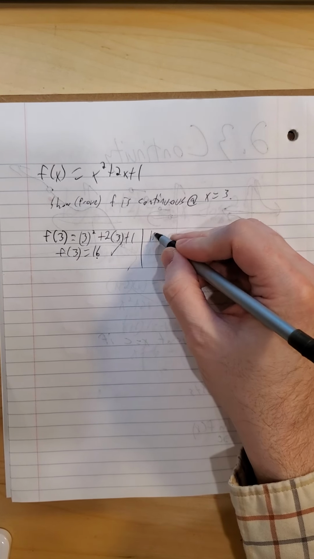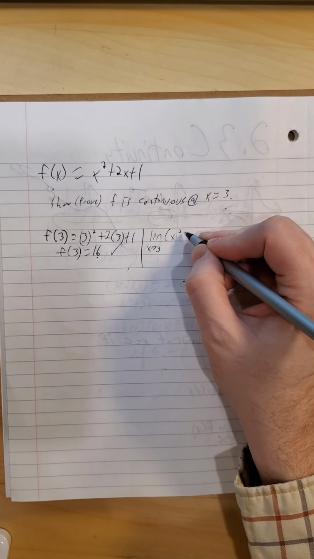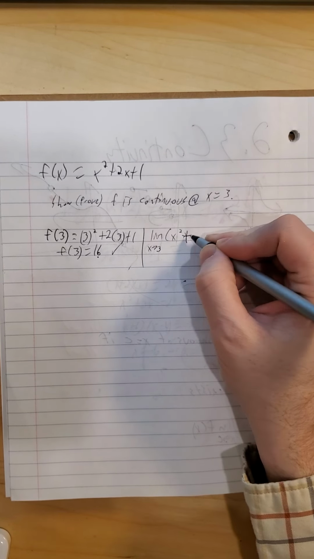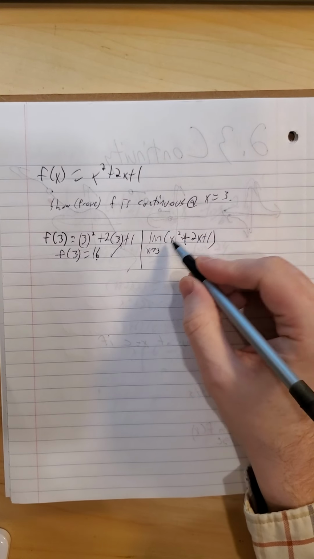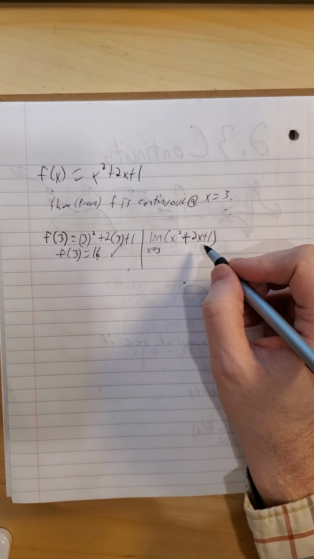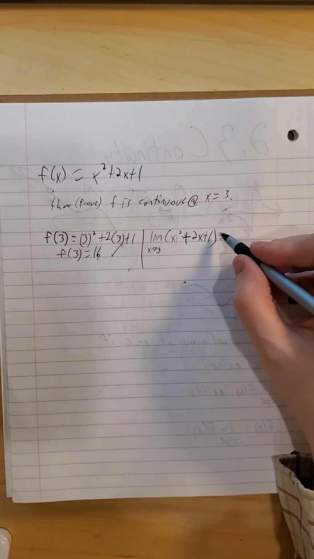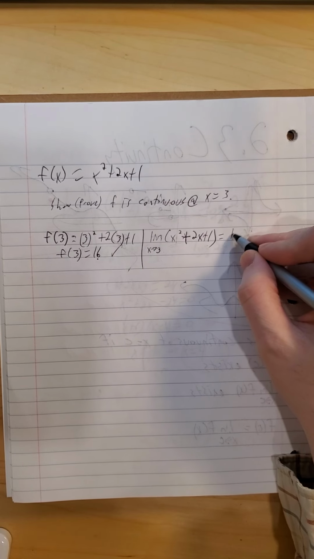Then we'll take a look at the limit as x approaches 3 of the quantity x squared plus 2x plus 1. Notice multiple terms, so that got thrown in parentheses. This would also be worth 16. We can simply plug in the 3 here and it does work.